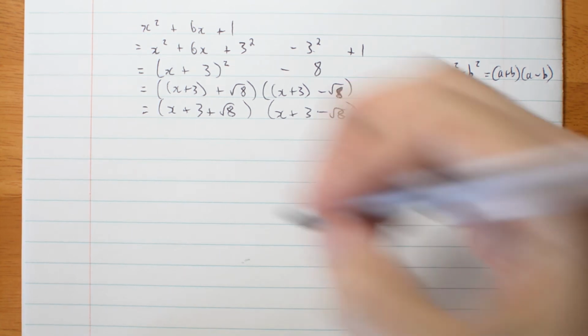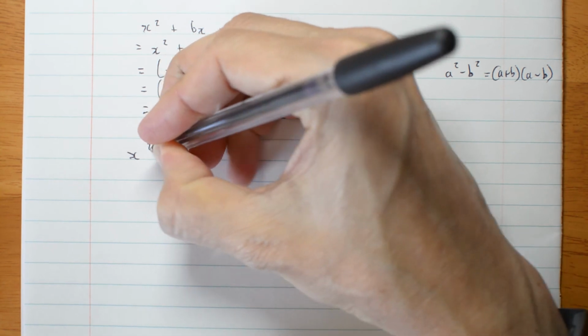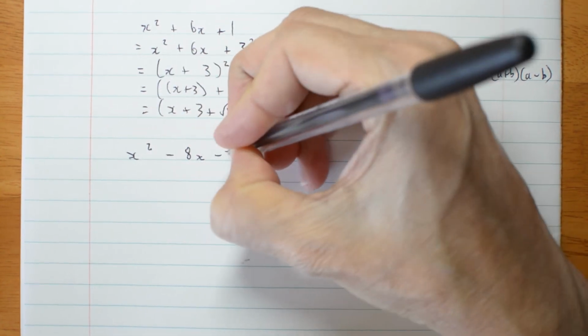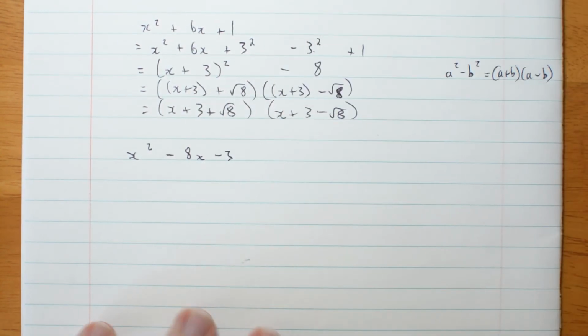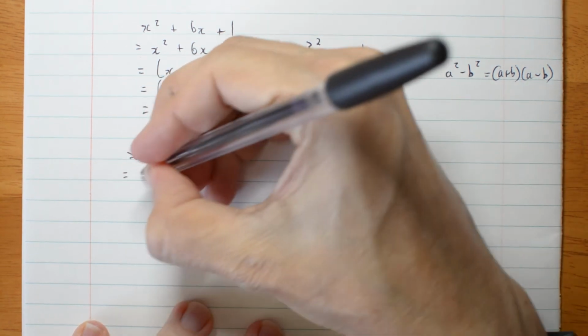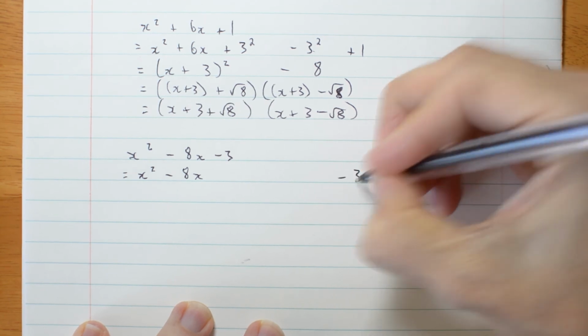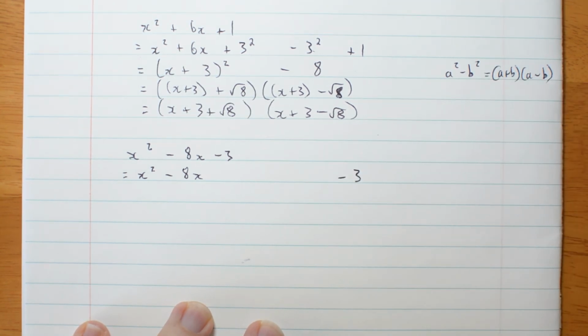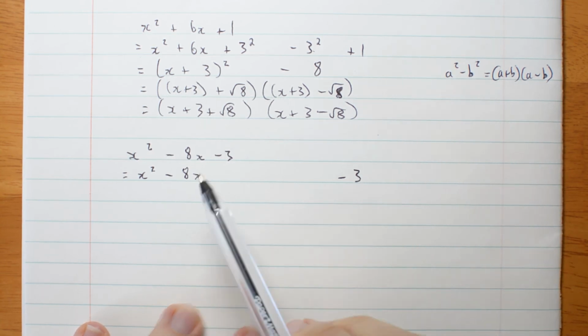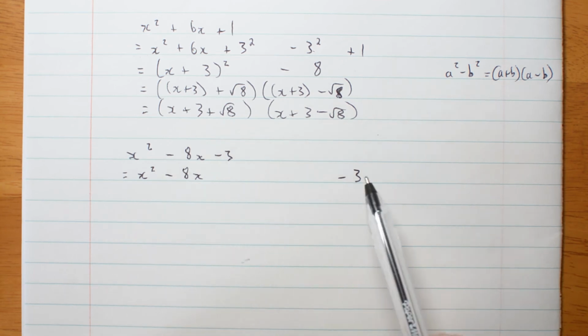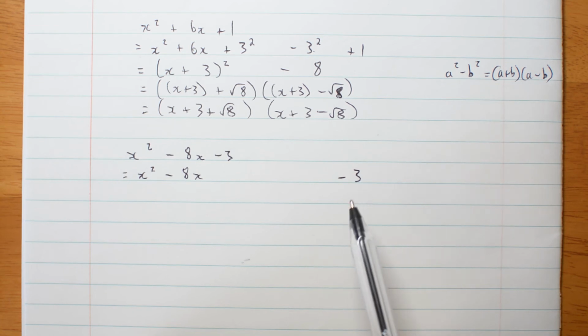Let's try some more. X squared minus 8x minus 3. Well, first complete the square. Minus 3 over here, so I don't forget. I actually always write that minus 3 now so I don't forget it later. Otherwise I'm likely to complete the square and then forget about the minus 3. So I try to do everything up front. Put the minus 3 in way over there.